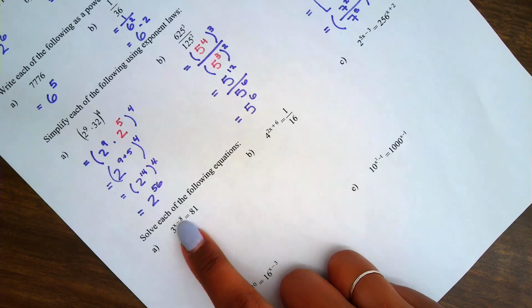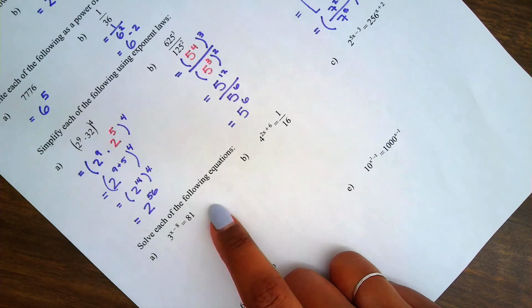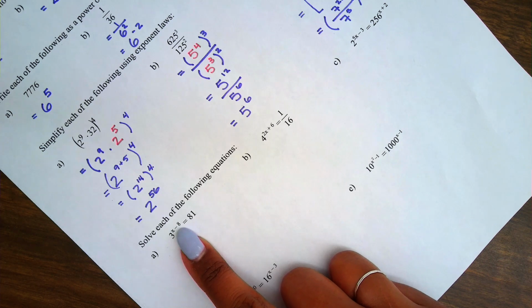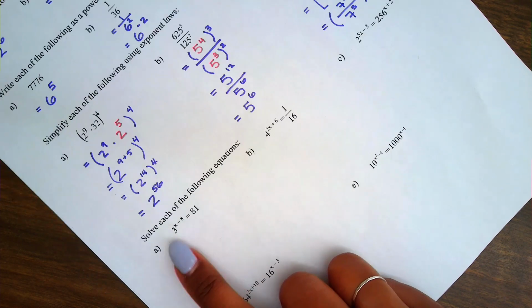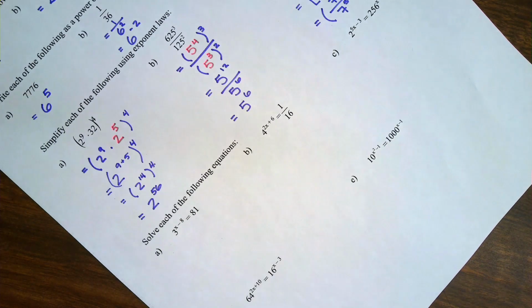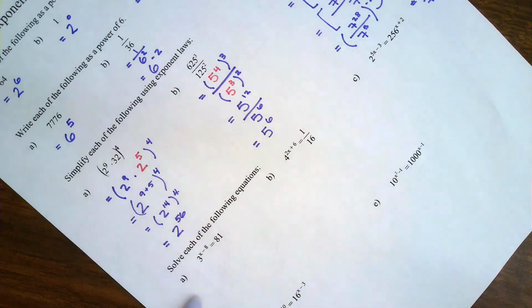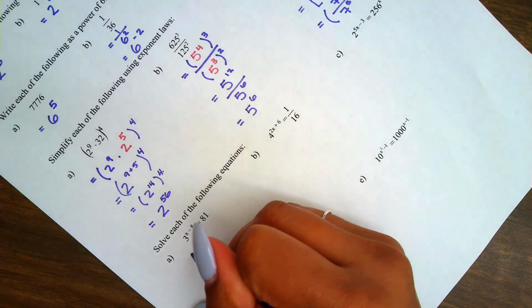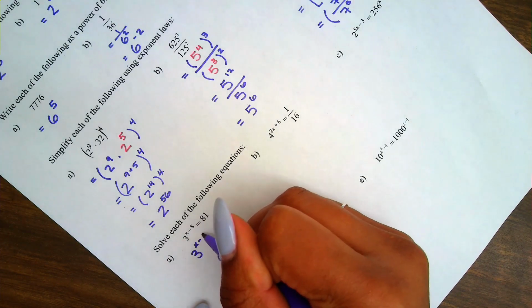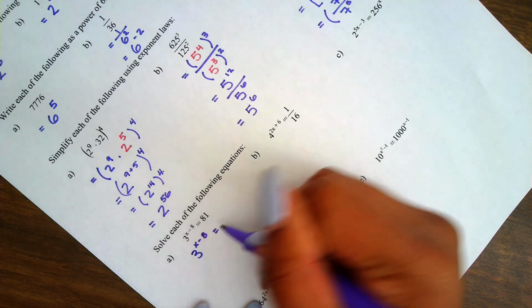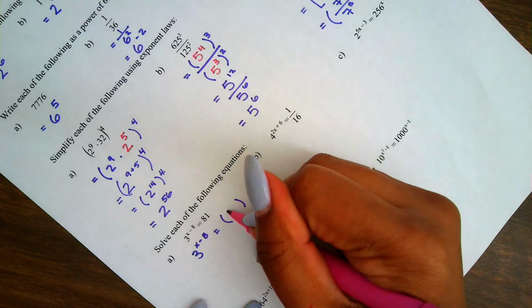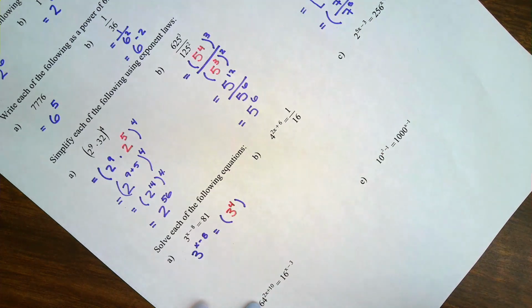What my first priority is, I need to make sure my bases match. So I don't really care to be intimidated by the x minus 8, okay? I just want to make sure my bases match. So how do I write 81 with a base of 3? So here I'm going to leave this one as 3 to the power of x minus 8. And then instead of 81, I'm actually going to write it as 3 to the power of 4.